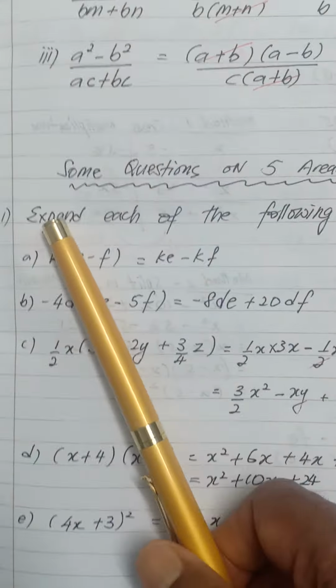The second one also has one term outside but a negative term. So when you multiply inside, the first one negative and the positive inside gives you negative 8d. Can you see negative 4d times 2e gives you negative 8de, and then negative 4d multiply negative 5f, negative and negative becomes positive 20df, right? Take note of the negative and negative multiply becoming positive.